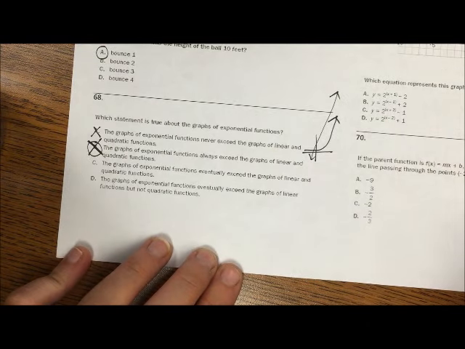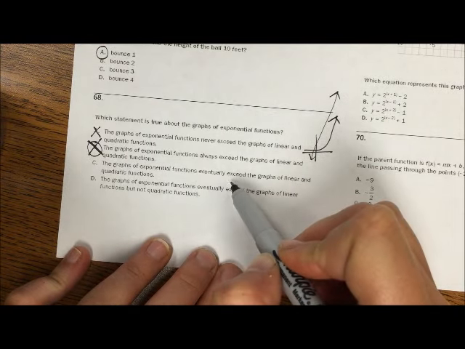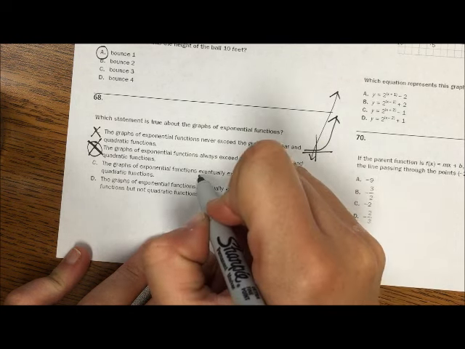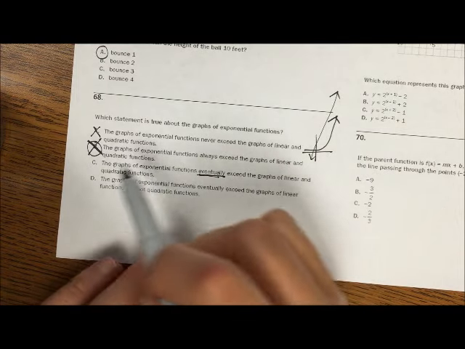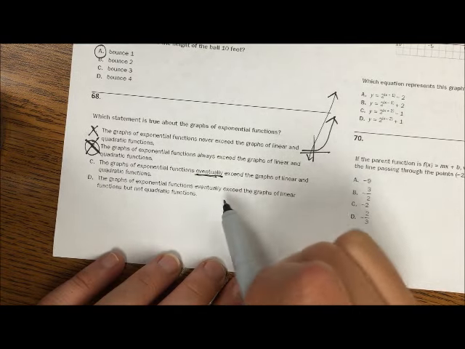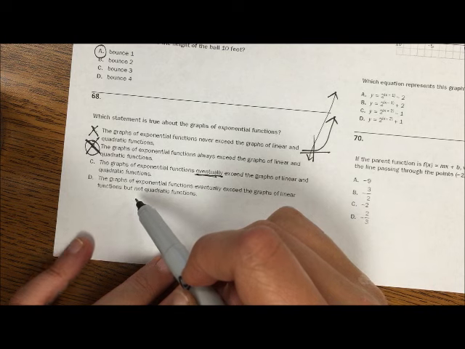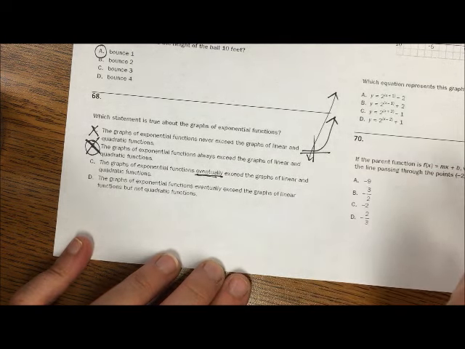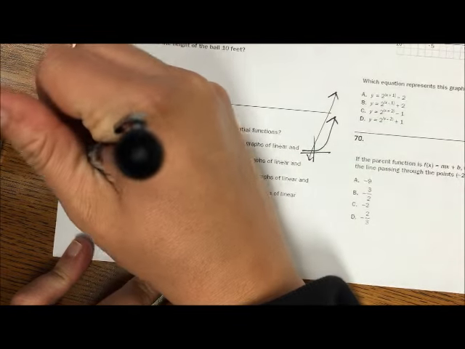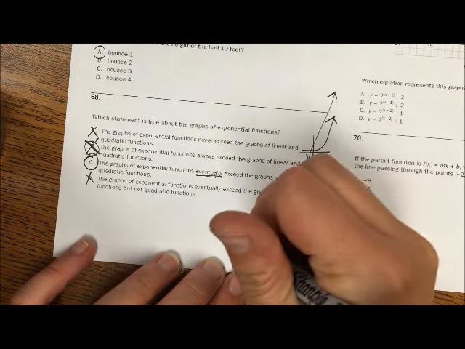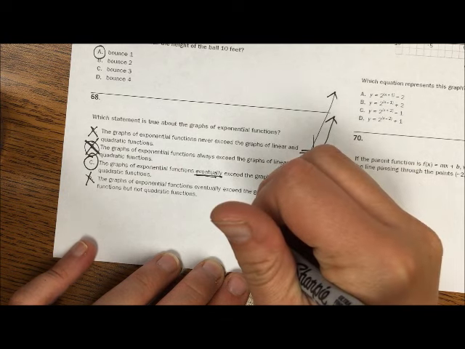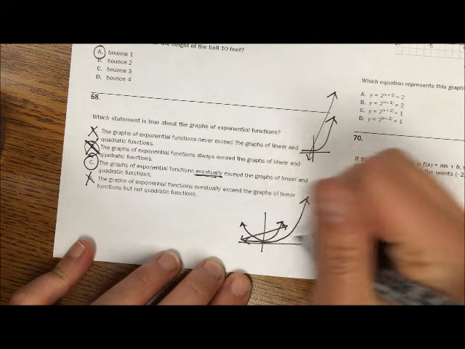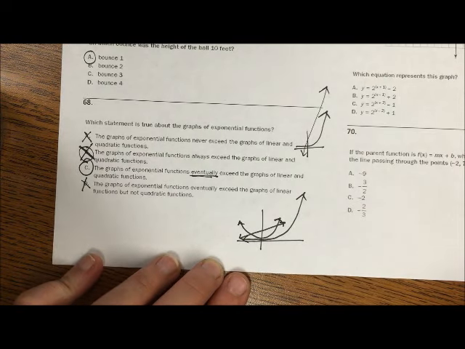So not B. The graphs of exponential functions eventually exceed the graphs of linear functions and quadratic functions. All right, so the word eventually is coming into play. Let's read the last one. The graphs of exponential functions eventually exceed the graphs of linear functions, but not quadratic functions. Well, linear and quadratic can go on the same amount. So it looks like C would be our option. Linear functions, quadratic functions, and then exponential functions, these grow a lot faster than the other two.